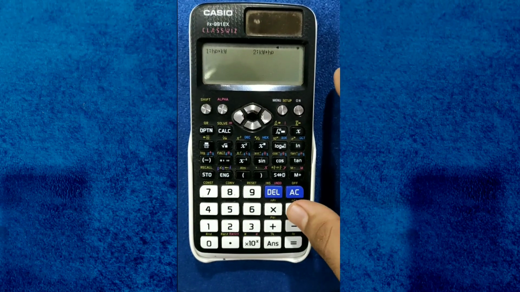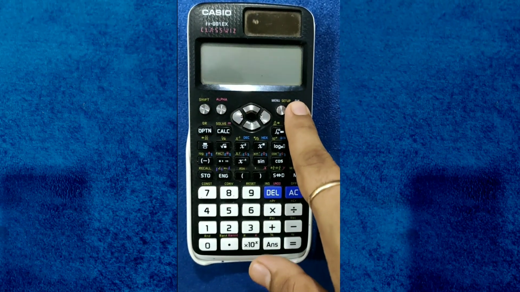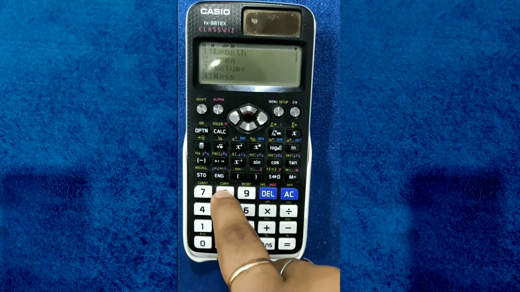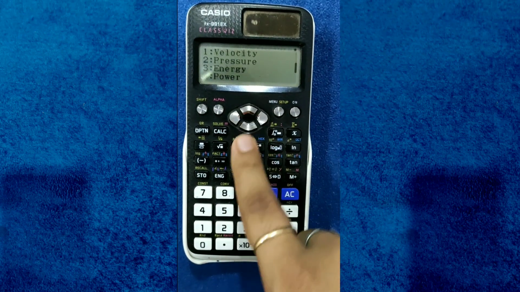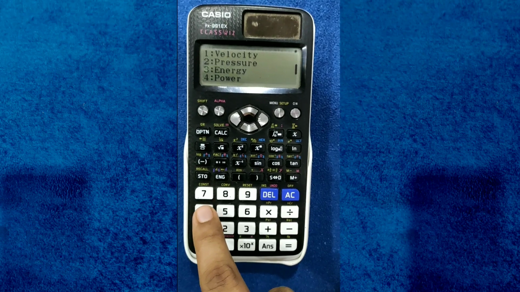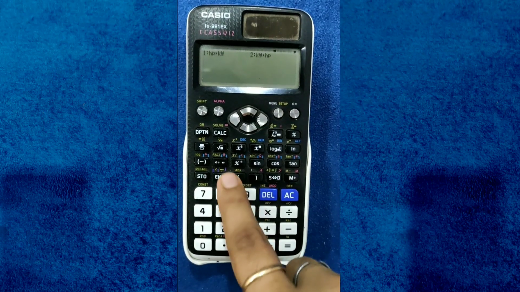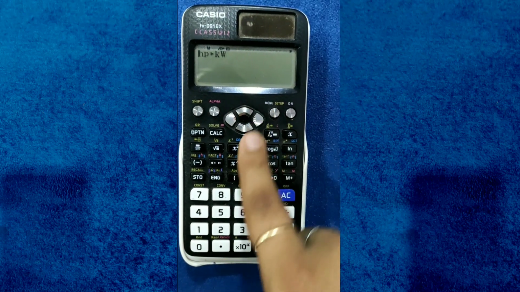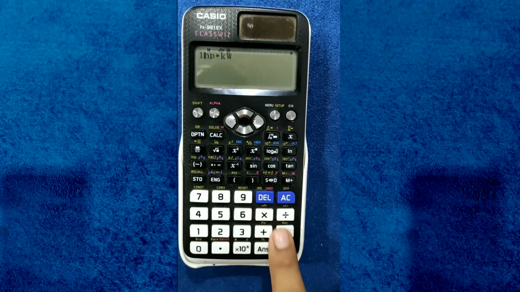So let's begin. The first thing we need to do is define the conversion table. For that we need to go to Shift, press number 8, scroll to look for power, and then select your unit conversion. I'm going with HP to kilowatt.